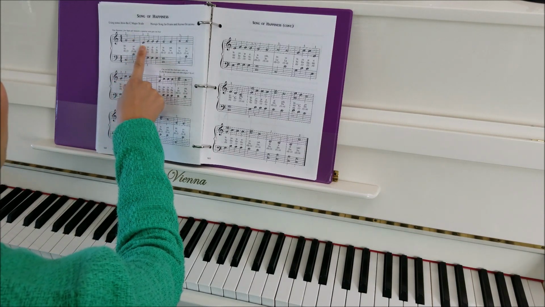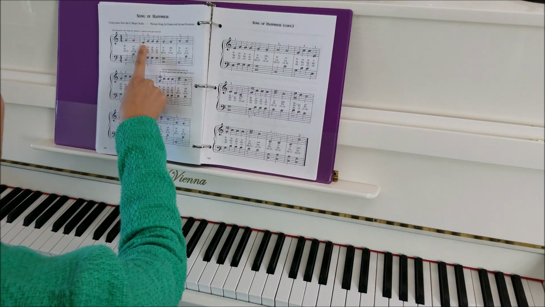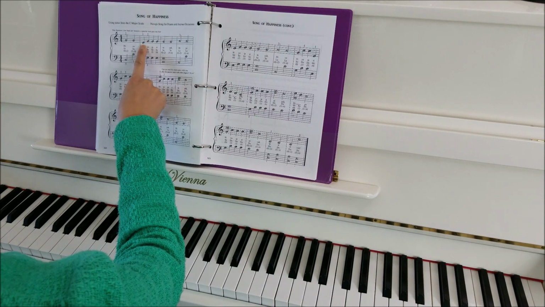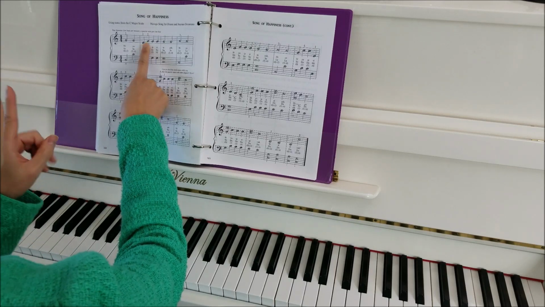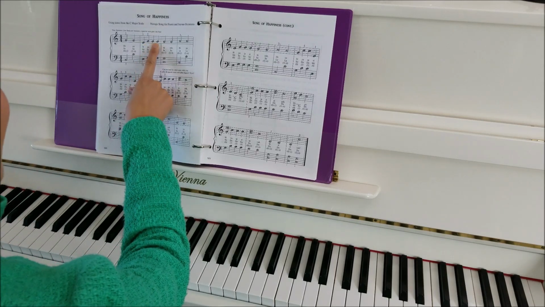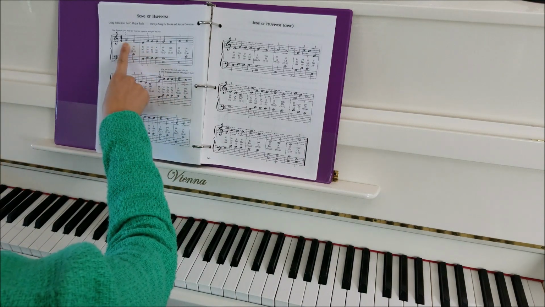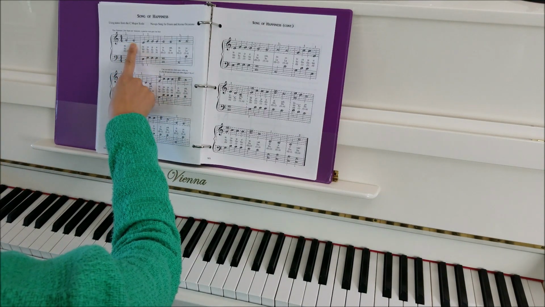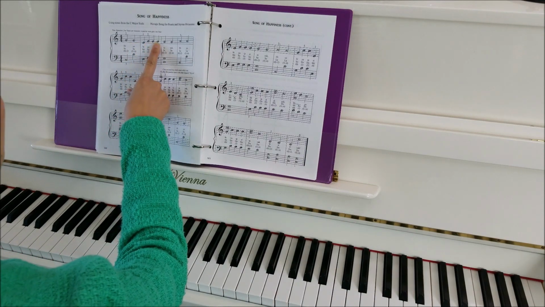And then next measure, we start again. Remember the filled in note head? That is a quarter note. So that's 1 beat, and there's 4 of those per measure. So we have 1, 2, 3, and 4. All right, so let's try that together. We have 1, 2, 3, 4, 1, 2, 3, 4.